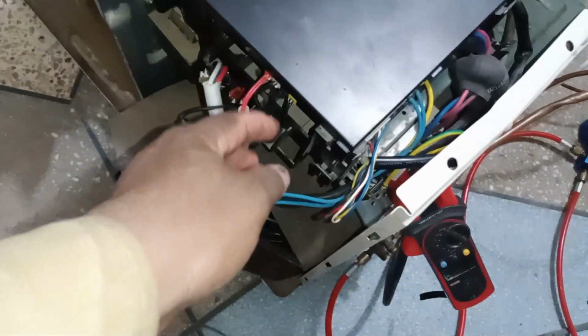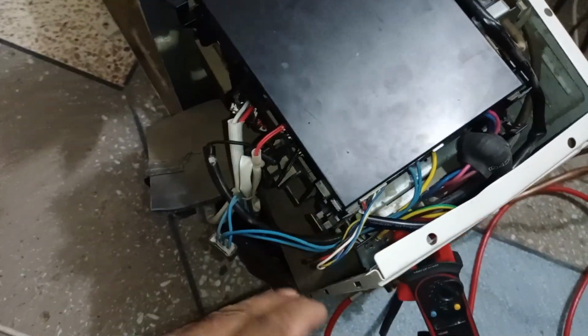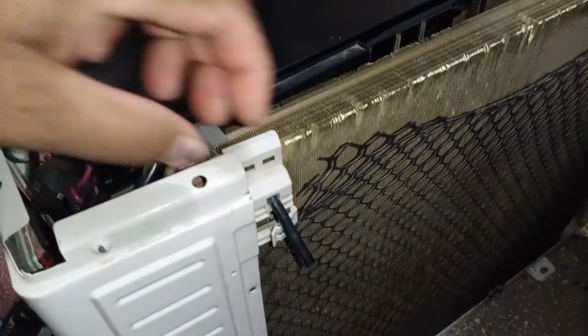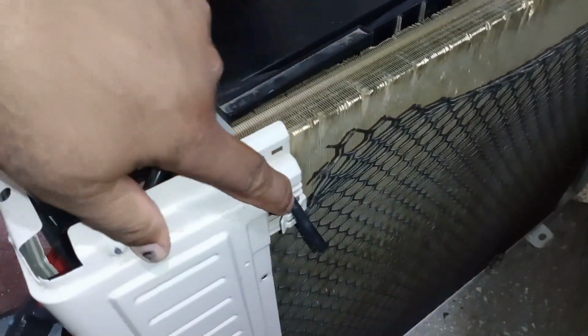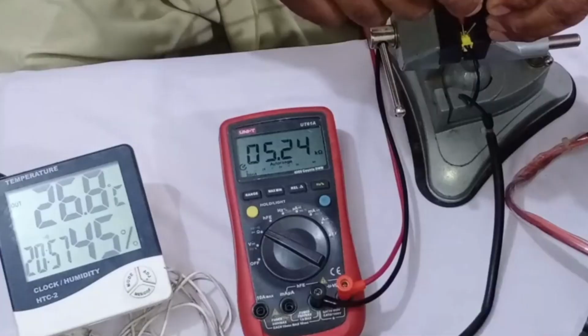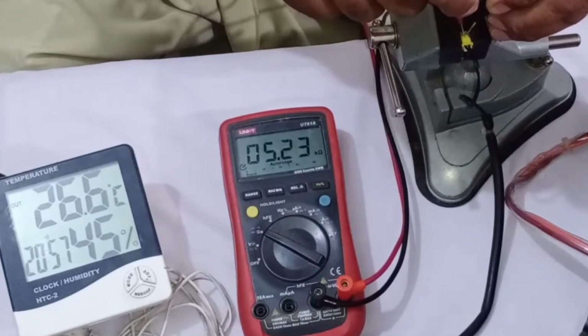Now, I will show you where the ambient temperature sensor is installed in the outdoor unit. It is located on the backside of the unit. This sensor is responsible for detecting the outdoor temperature, helping the system adjust its operation accordingly. And the resistance of this thermistor is 5.23 kiloohms at 26 degrees Celsius.